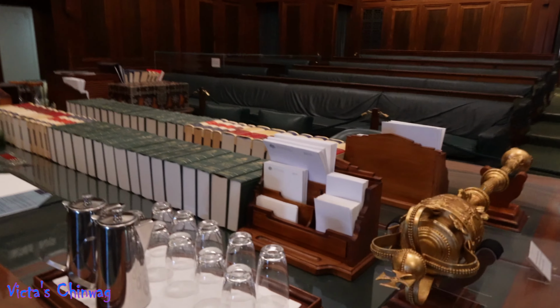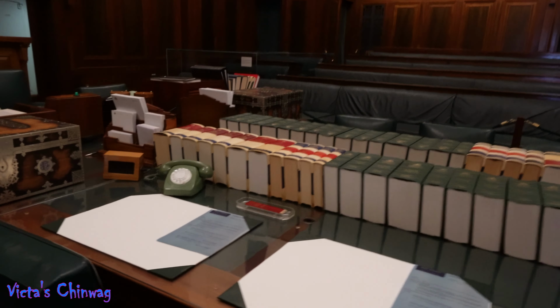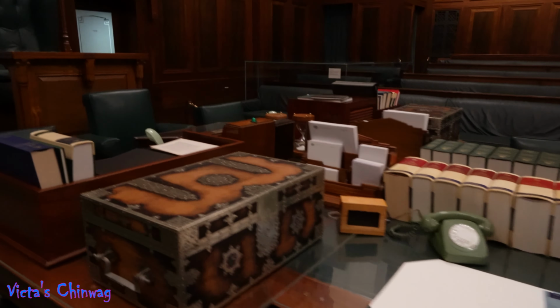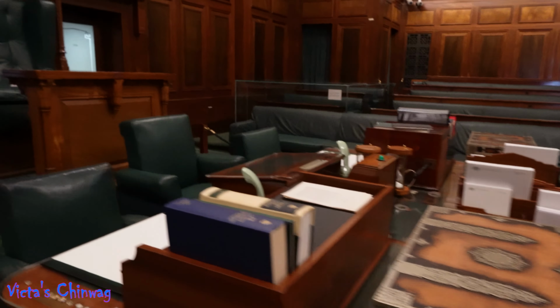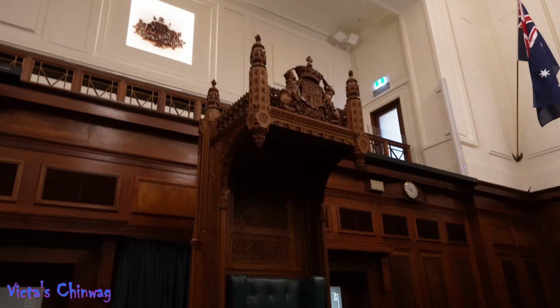I find that funny. Even just the smell in here is pretty amazing in this whole place. So that's the lower House of Parliament just there. We'll get eventually to the Senate.